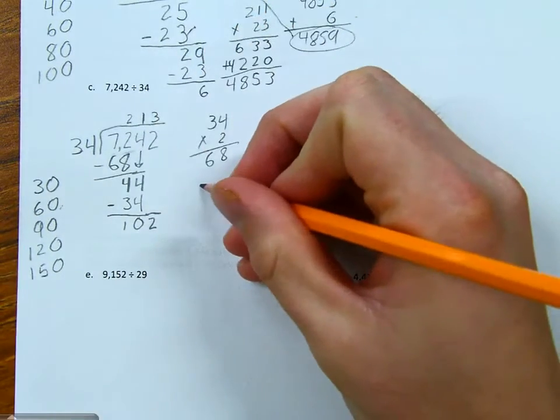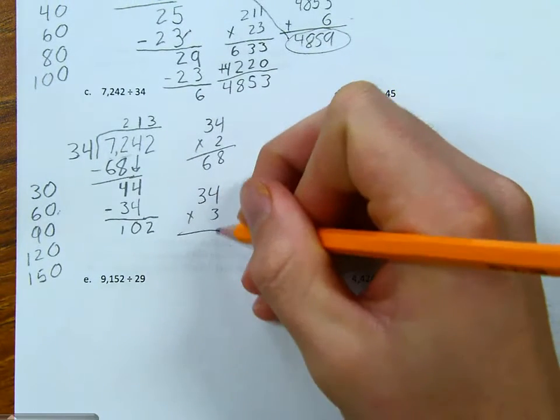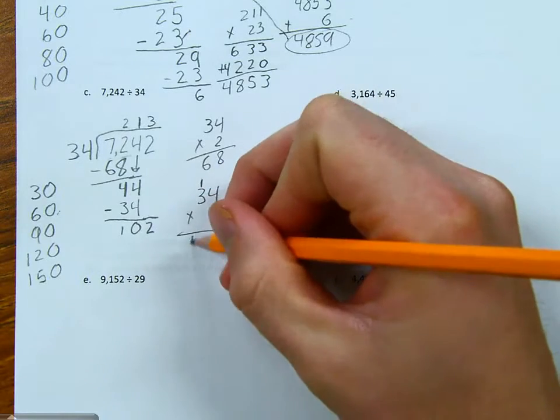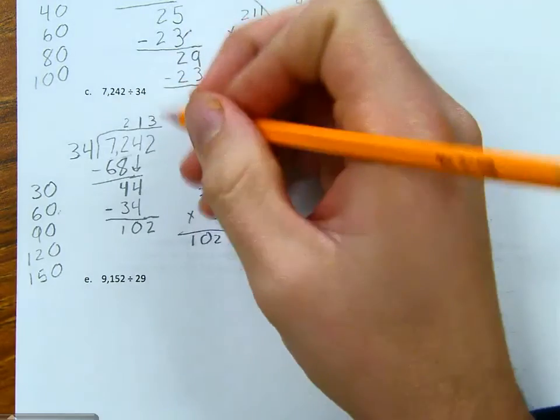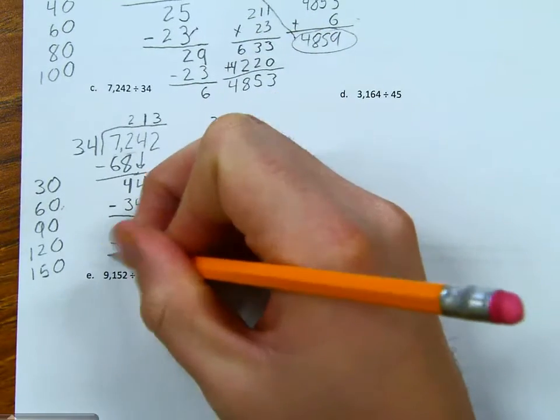And if I do 34 times 3, I'm going to get 4 times 3 is 12. 3 times 3 is 9 plus 1, and I get 102. So I do not have a remainder. I can subtract out my 102, and that will be 0.